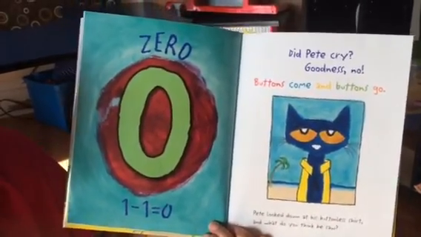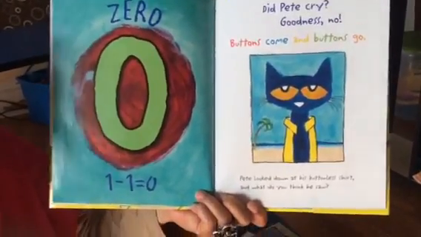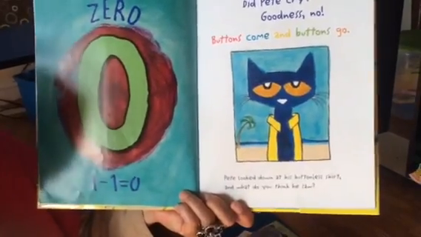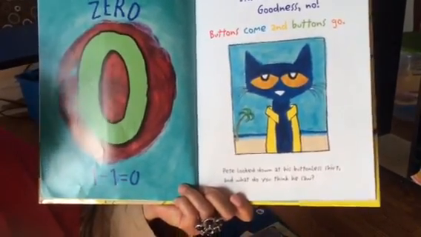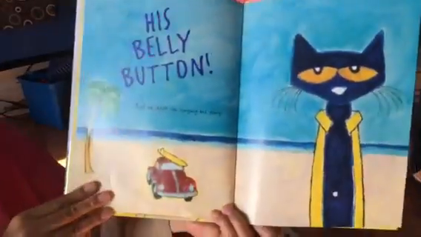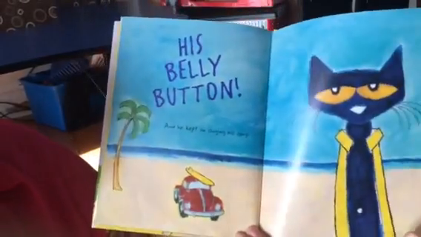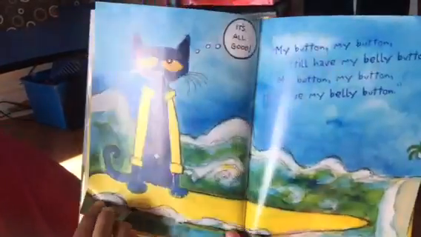Did Pete cry? Goodness no. Buttons come and buttons go. Pete looked down at his buttonless shirt, and what do you think he saw? His belly button. And he kept on singing his song.